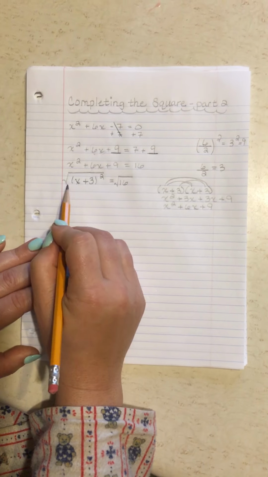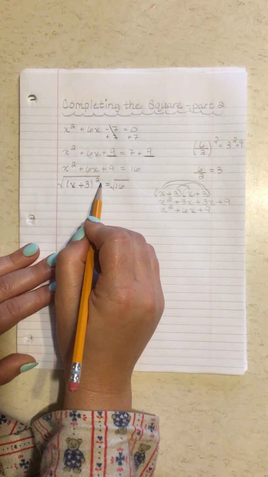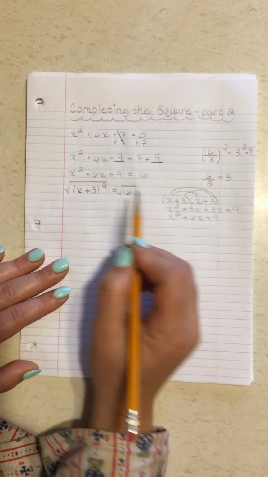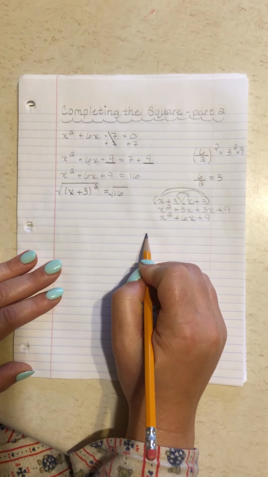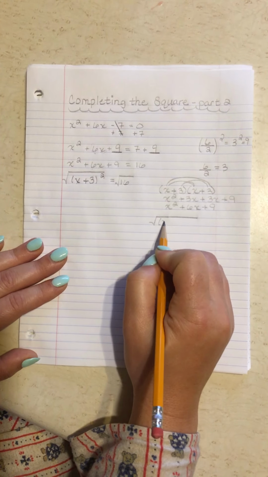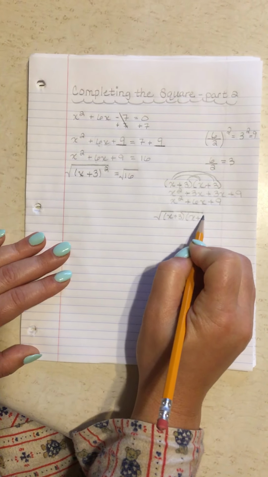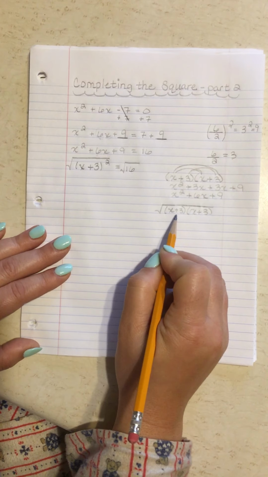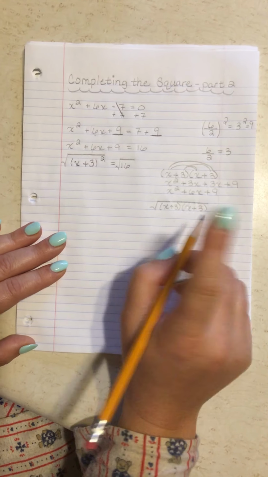See, this is a radical. We have x plus 3 squared, right? So I want us to think about that for a second. I want us to come over here and I want to explain this. If you have, under the radical, remember this is squared. So we have x plus 3 times x plus 3, right? Because that's squared.